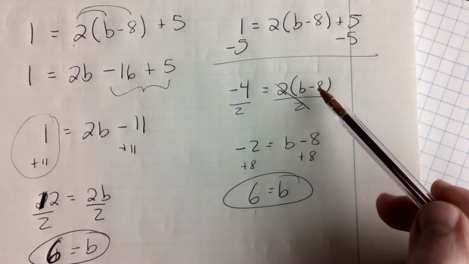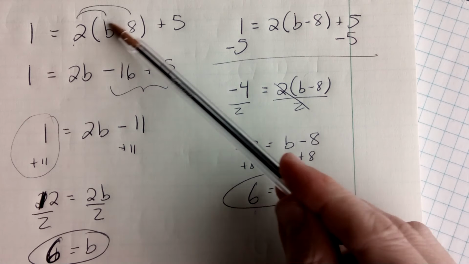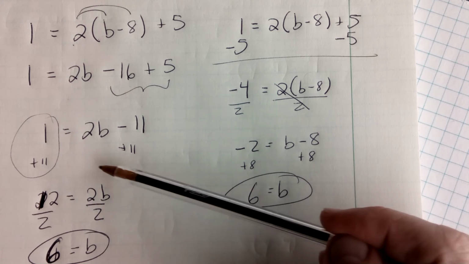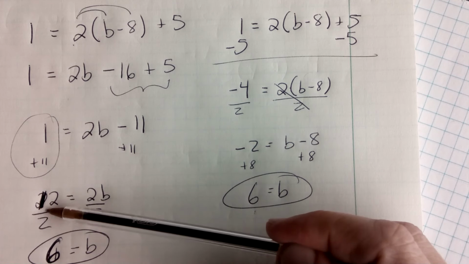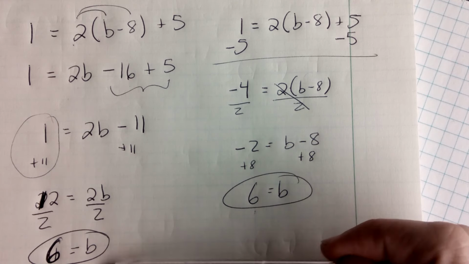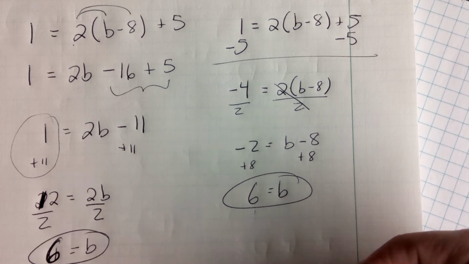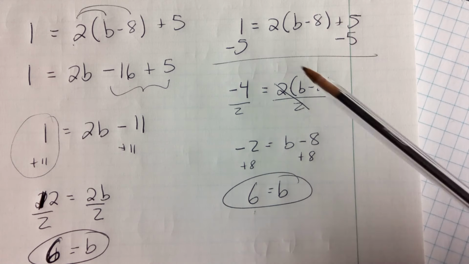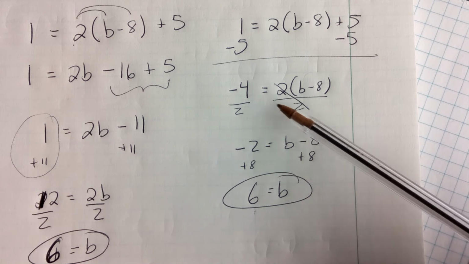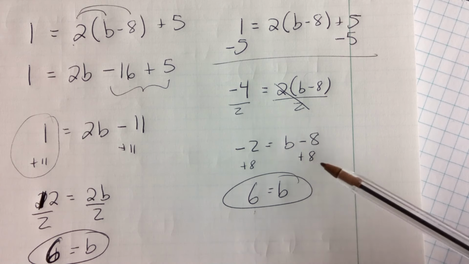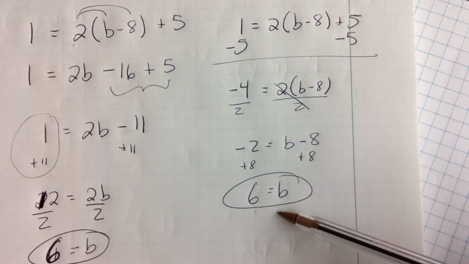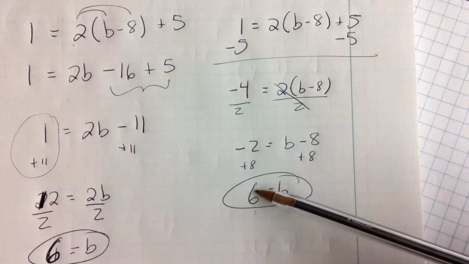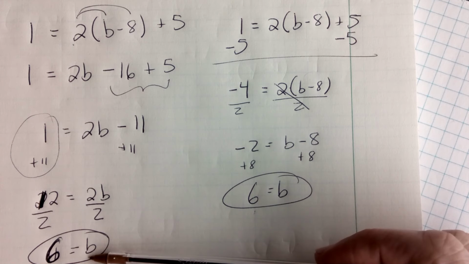See, now let's think how many steps this took. If I distributed in, that's 1 step. Added like terms, that's 2 steps. Added 11 over, that's 3 steps. Divided by 2, that's 4 steps. It took me 4 steps, and I ended up accidentally getting the wrong answer. Here, I minus 5 from both sides. That was 1 step. Divided by 2 on both sides. That was 2 steps. And then added 8 to both sides. That was 3 steps. And I got the right answer. So I did 1 less step by doing it this method than I did by doing it this method. And I got the right answer too.